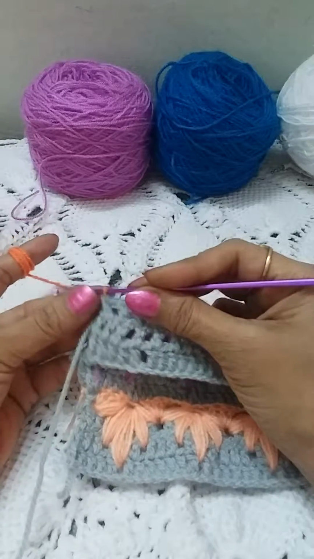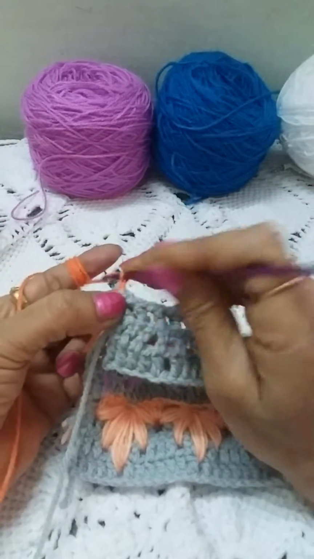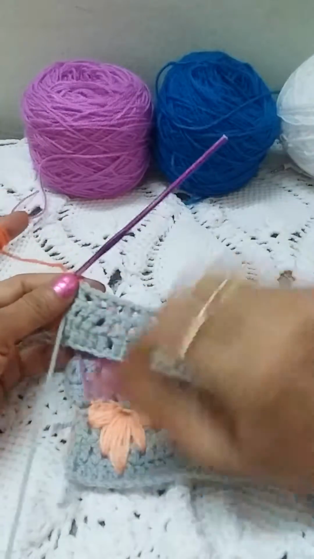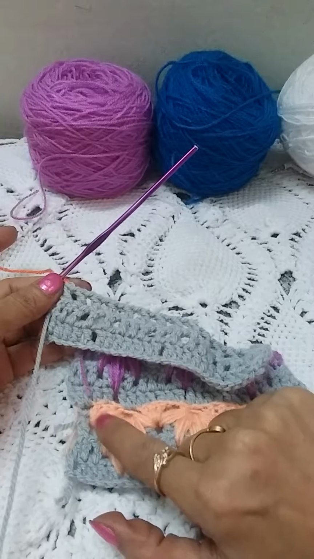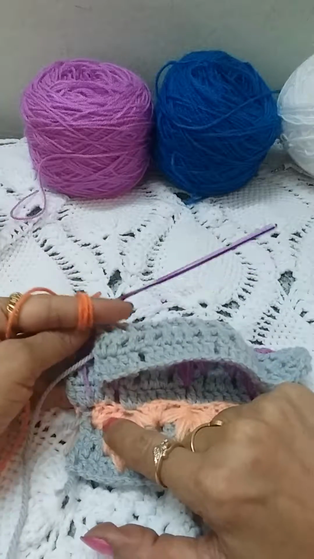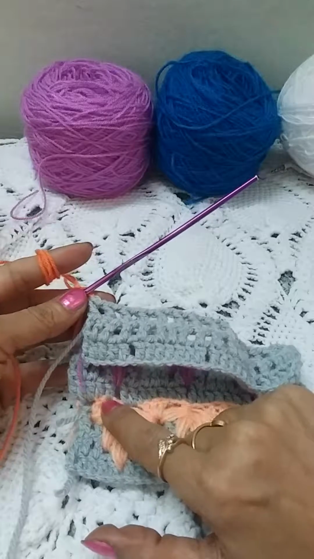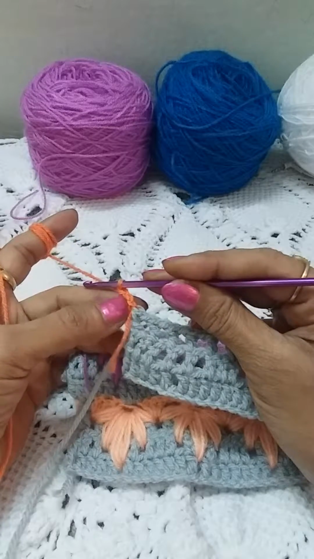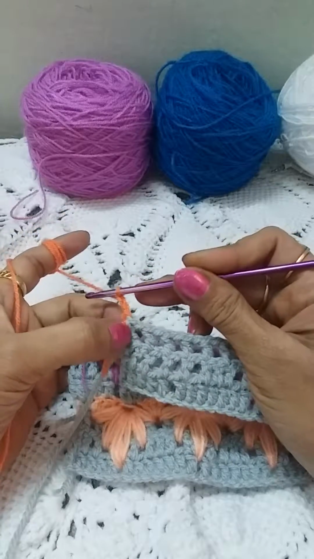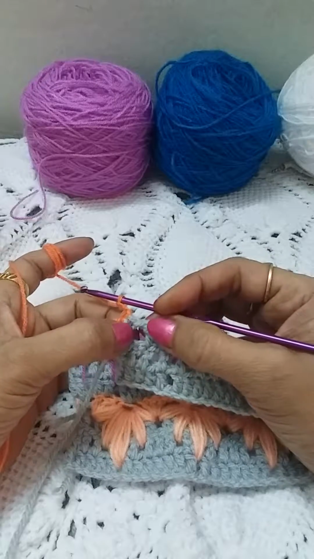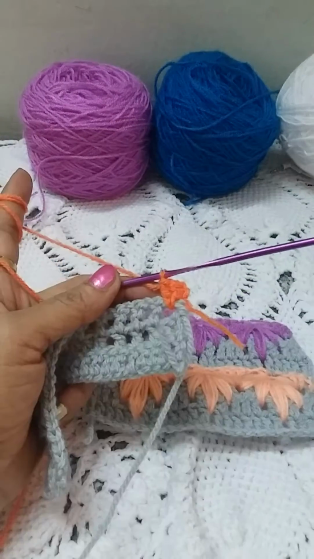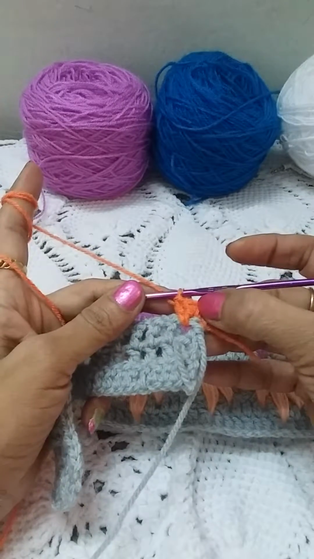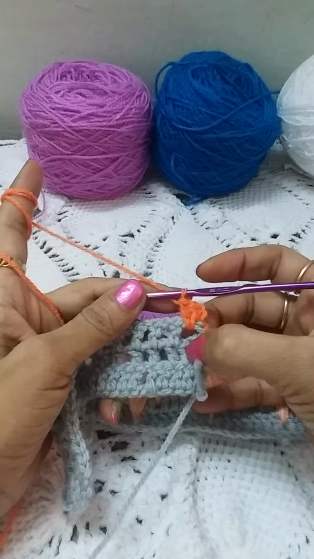So we will make 3 chain, which acts as 1 DC here. After making 3 chain, we start this puff stitch. But before the puff stitch, we make 3 DC in this first window. So our first DC is done, this 3 chain acts as the first DC. Now we will make 2 more DCs in this window, and then we'll start our puff stitch. So these 3 DCs are done here.